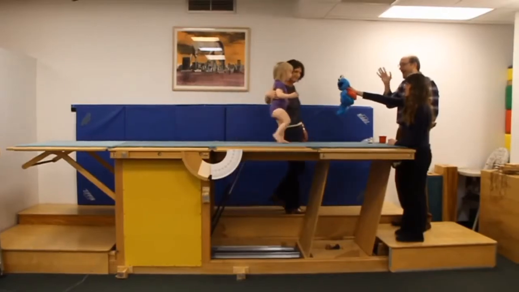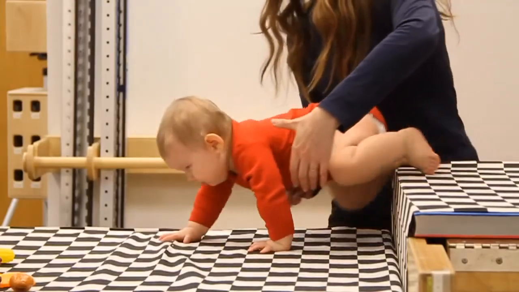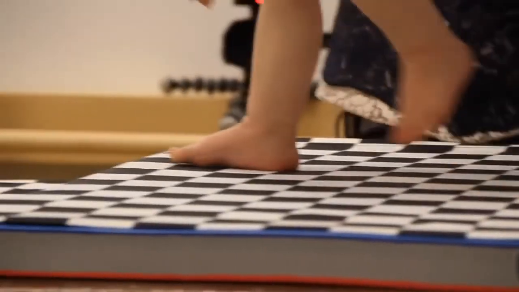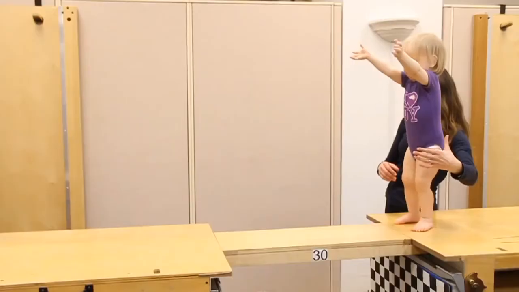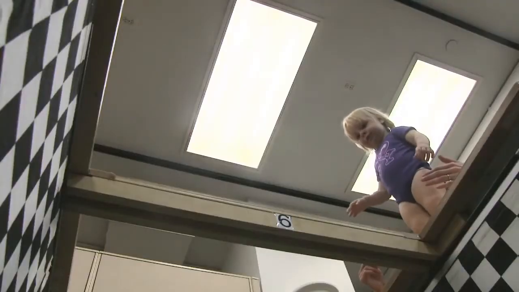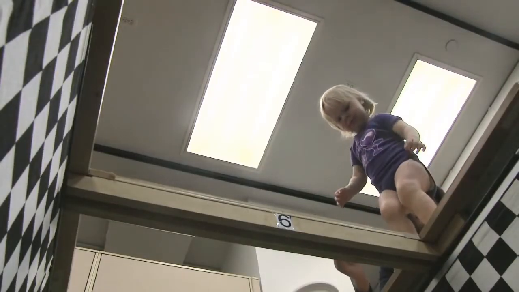I think that what babies are learning over weeks of sitting, crawling, cruising, walking is they're learning to perceive the relations between their bodies and the environment. They're discovering what's possible and what's just a little too far. And you can learn that without feeling any sort of fear at all.